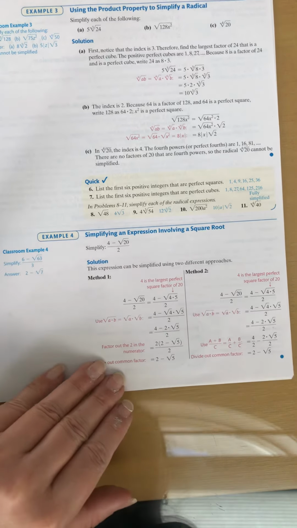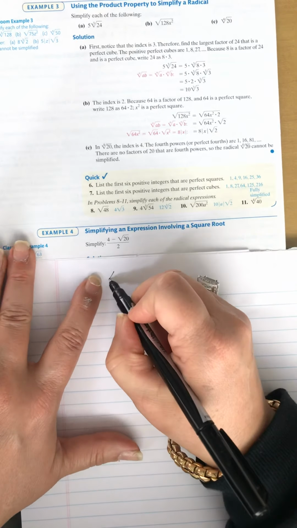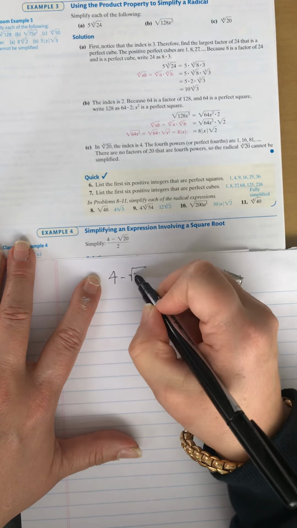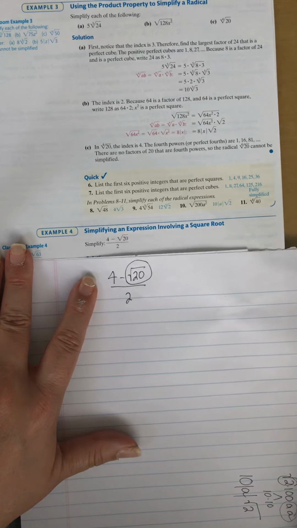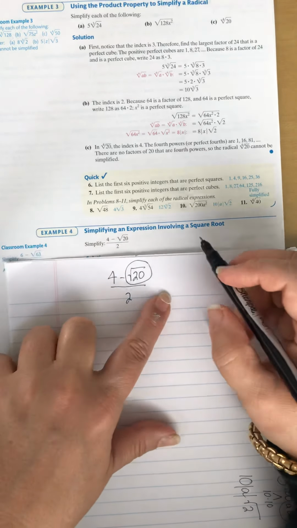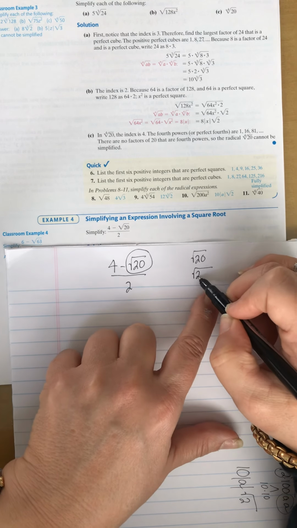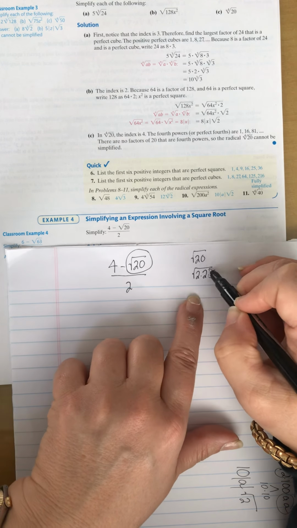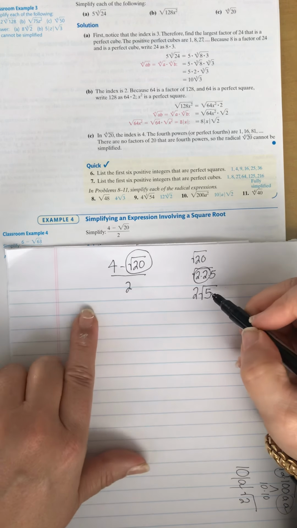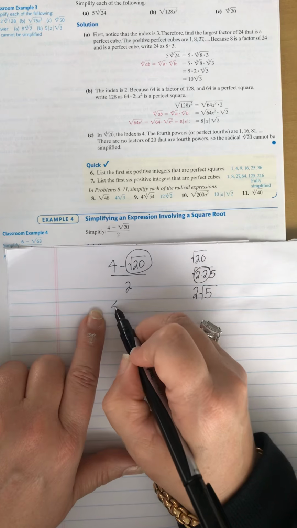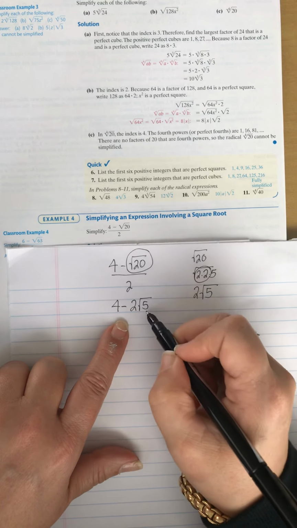Okay, example 4. This has a fraction, 4 minus the square root of 20 over 2. This can be simplified. So I'm going to take off to the side, square root of 20 is 2 times 2 times 5. I have a set of 2's. The 2 comes out, the 5 stays. So this problem gets to be 4 minus 2 root 5, because square root of 20 is 2 root 5, over 2.